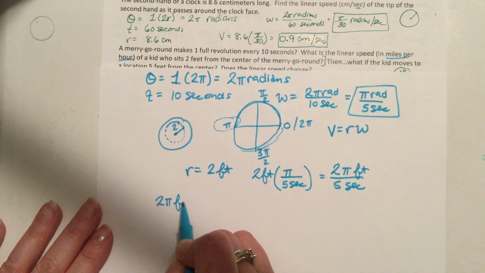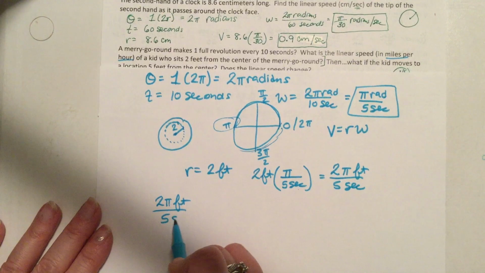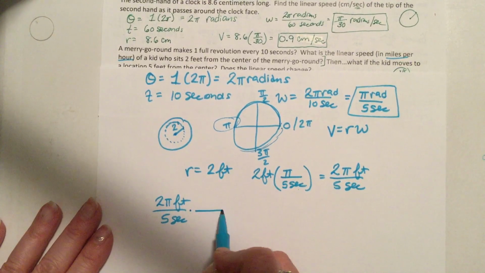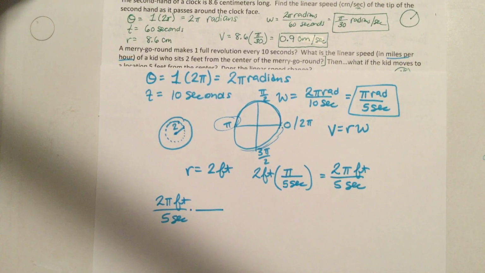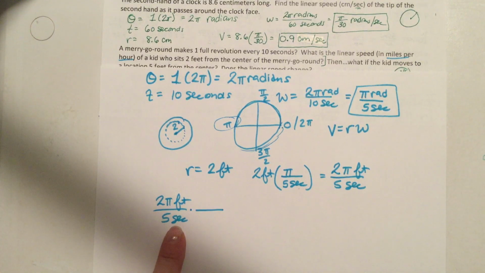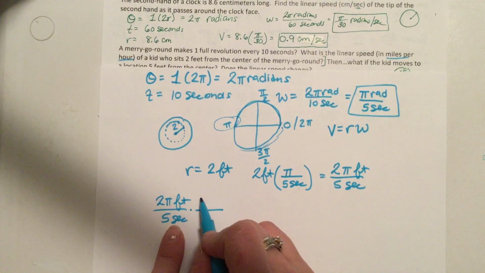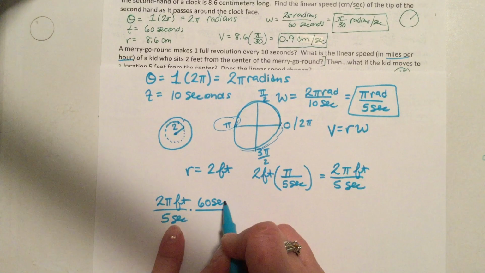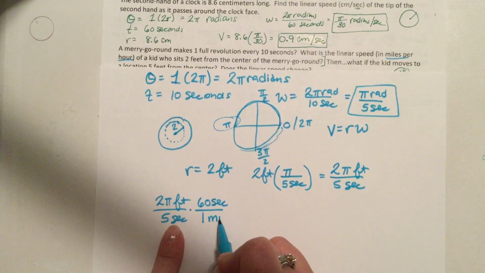So we start with 2 pi feet per 5 seconds. We need to convert it to miles per hour. Okay, I really like taking care of the time piece first. So what that means is I want to go ahead and make seconds into hours. So I know that 60 seconds is equivalent to 1 minute.